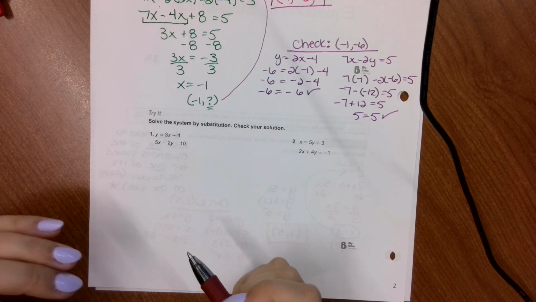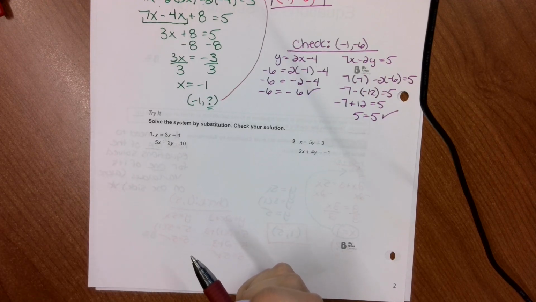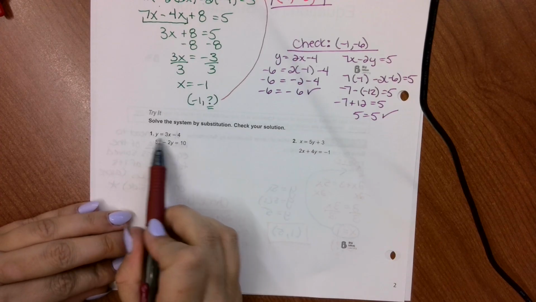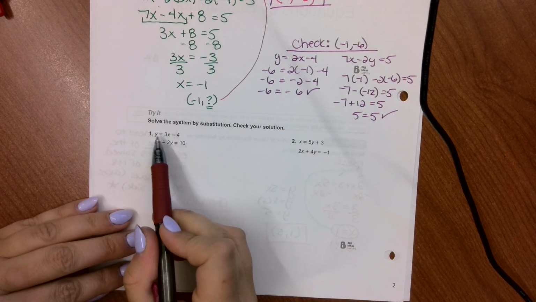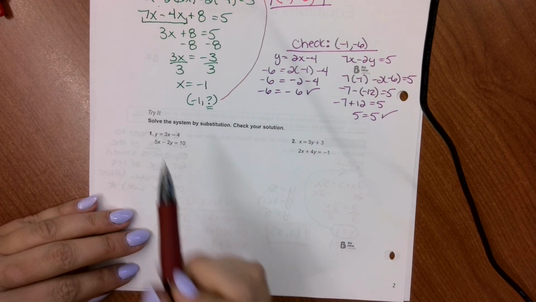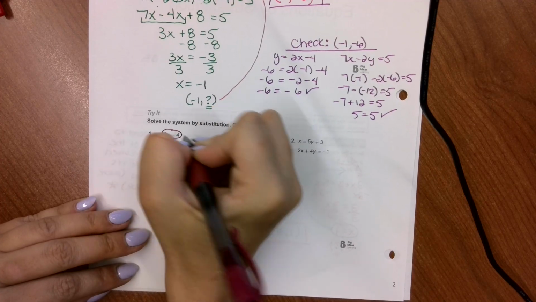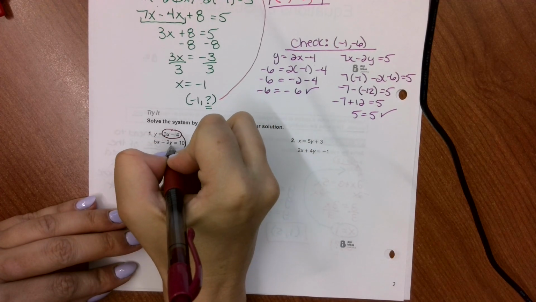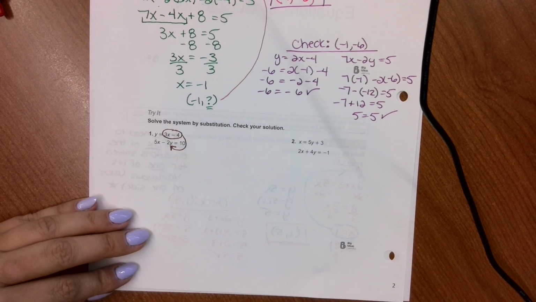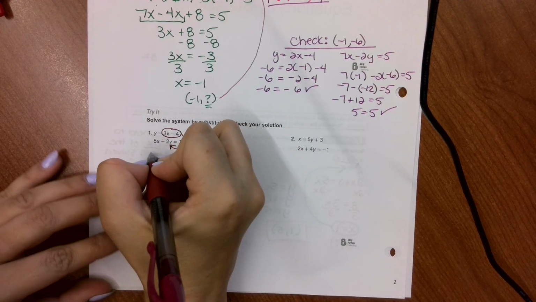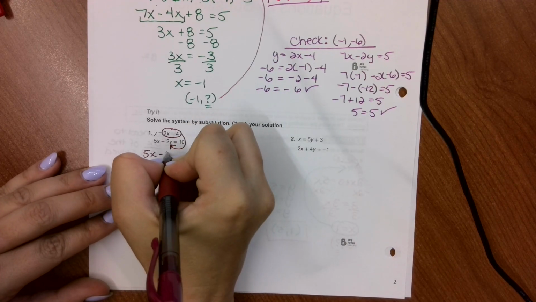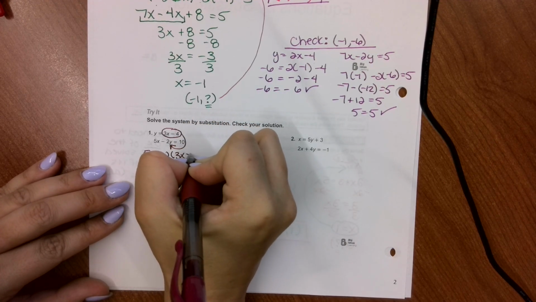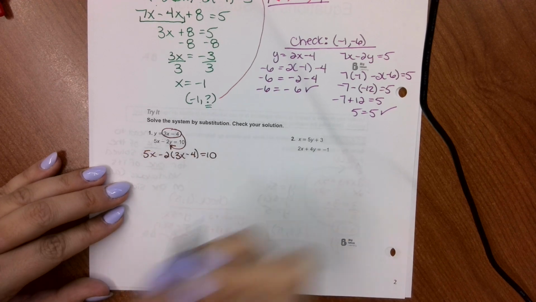So, for the first one, we have it solved for y. So I'm going to substitute 3x minus 4 in for y in our second equation. So this is going to become 5x minus 2 times (3x minus 4) equals 10.